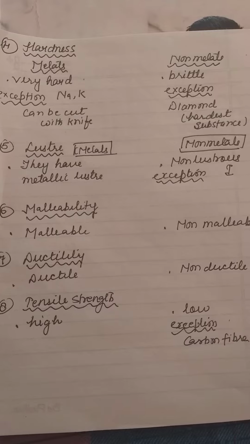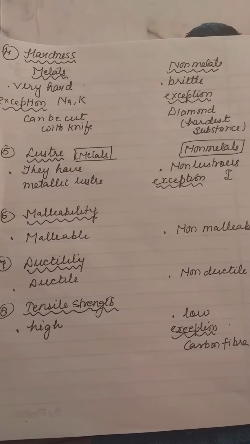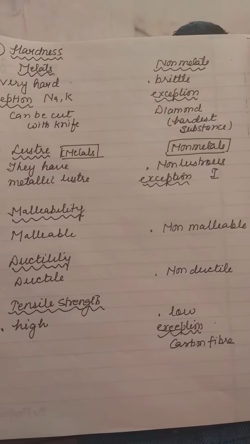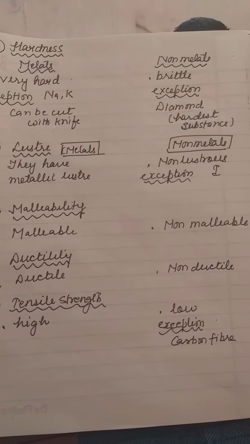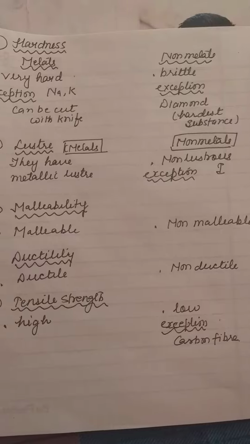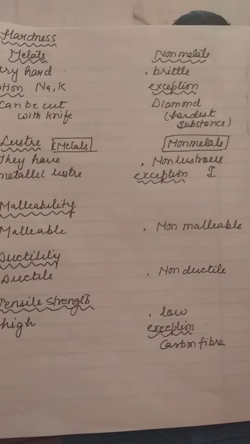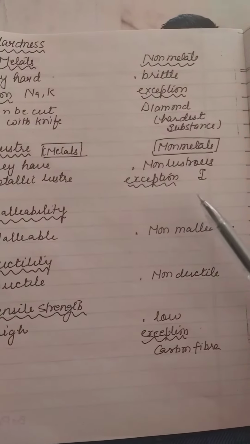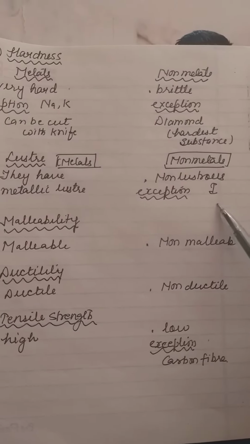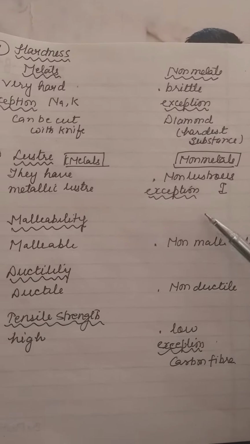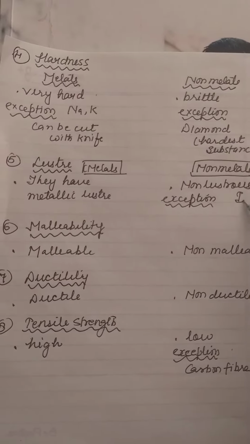Another property is luster, that is metallic luster. Metals possess metallic shine. They have metallic luster, whereas non-metals are non-lustrous. उनमें कोई चमक नहीं होती. But there is again an exception in non-metals, that is iodine. Iodine is a non-metal which is lustrous. Because non-metals are non-lustrous, but iodine is a non-metal which has luster.